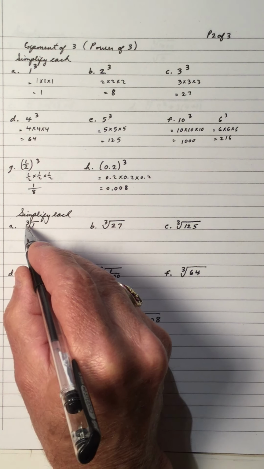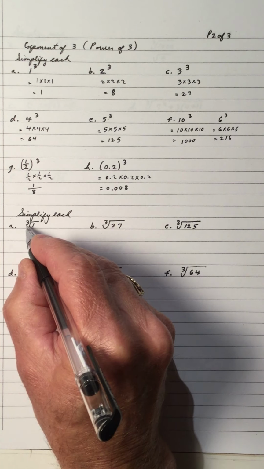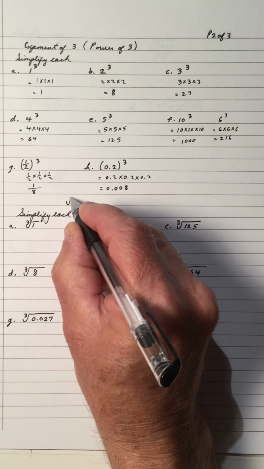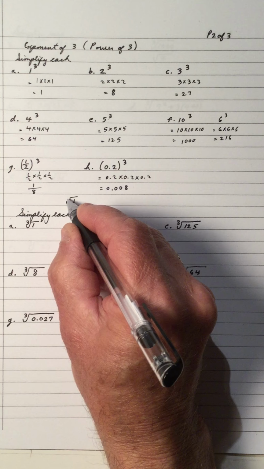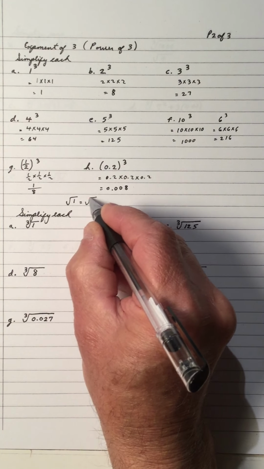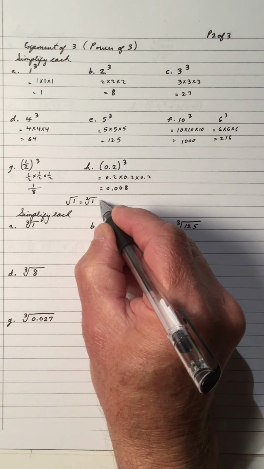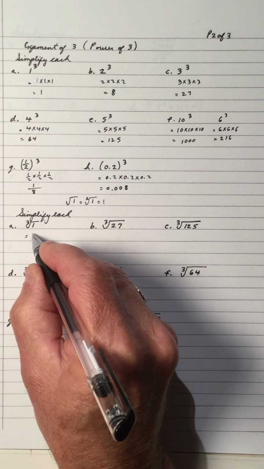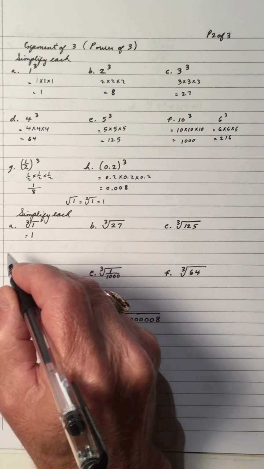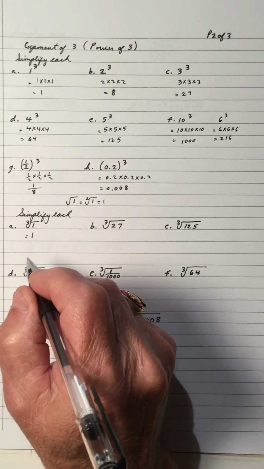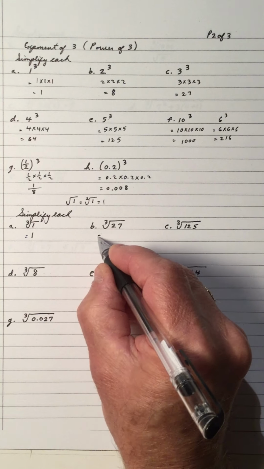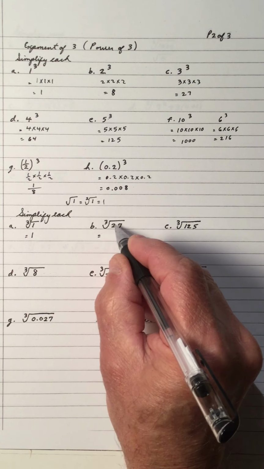Simplify each. Now we're reversing it. This is the cube root. Notice when you do square root, there's a 2 here. So the square root of 1 is 1. This is the cube root of 1. So the cube root of 1 is 1, because what number multiplied by itself 3 times gives you 1? The answer is 1.